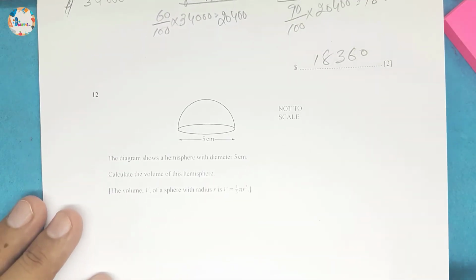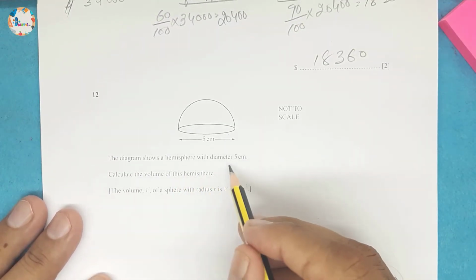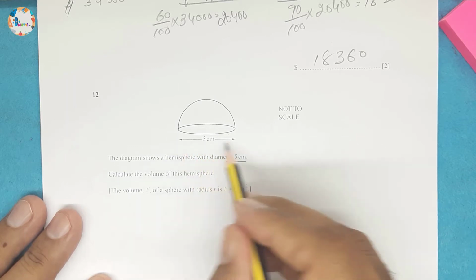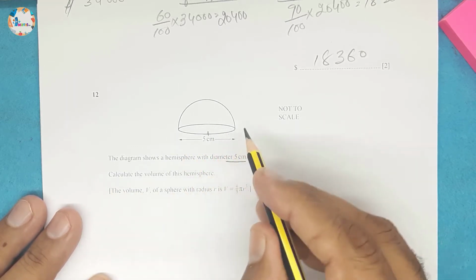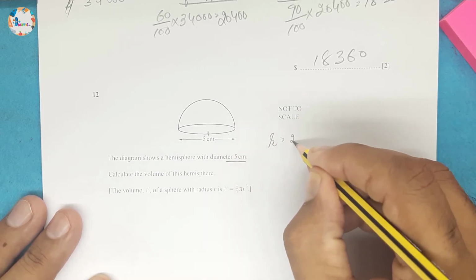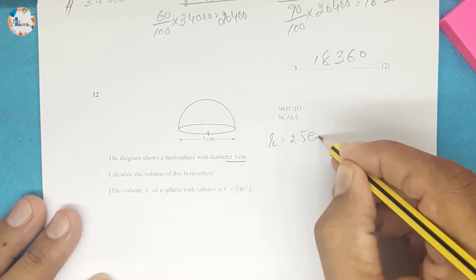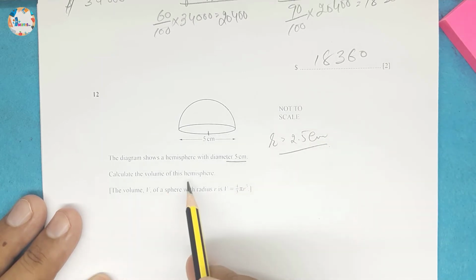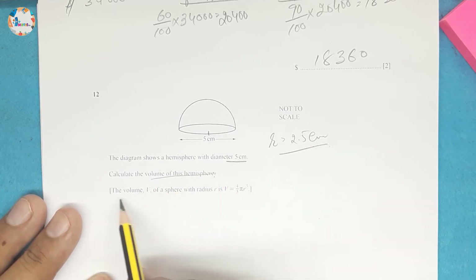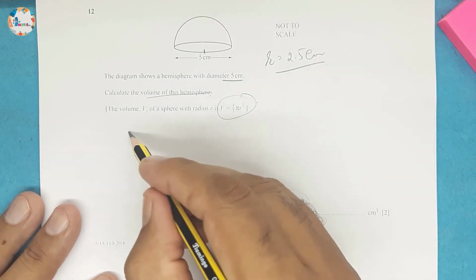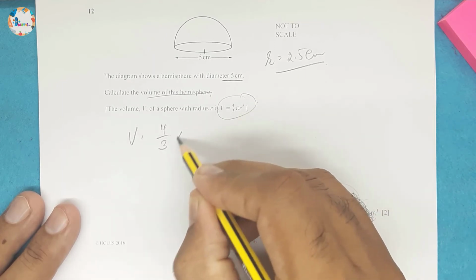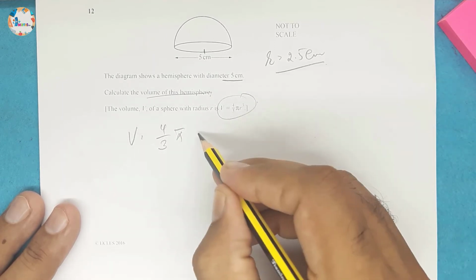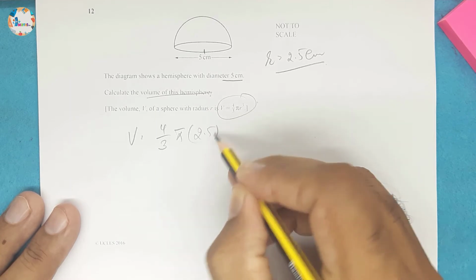Question number 12. The diagram shows a hemisphere with diameter 5. Diameter is 5, so radius will be up to this one, which will be 2.5. So R value will be equal to 2.5 centimeters. Then calculate the volume of the hemisphere, and they have provided the formula. We will replace V, volume, is equal to 4 by 3 pi R cubed, so 2.5 cubed.